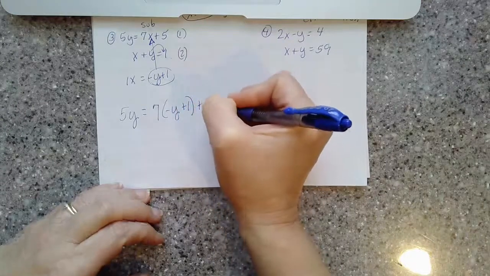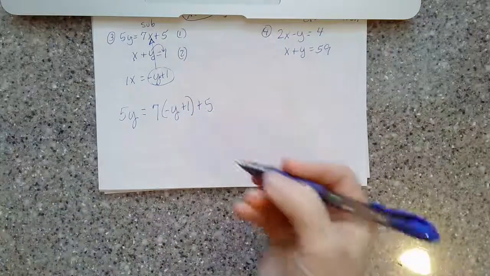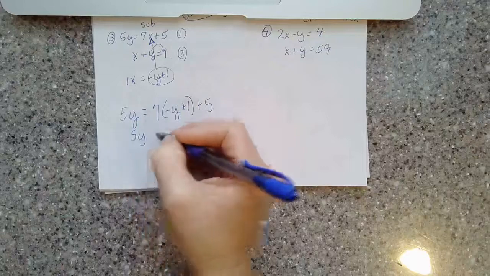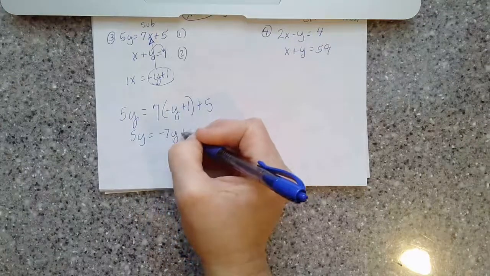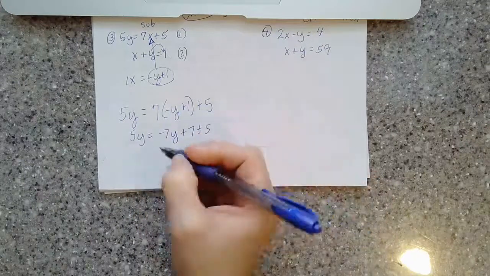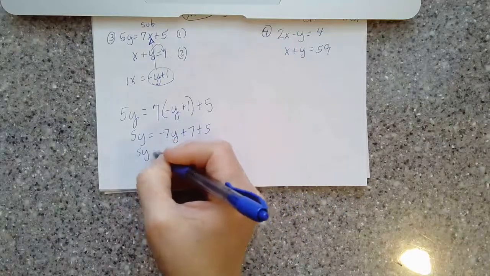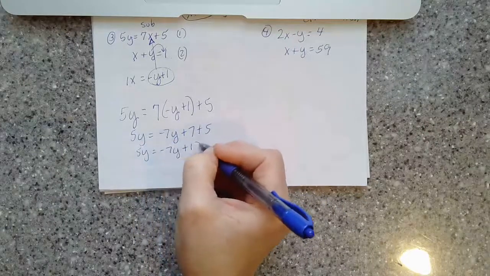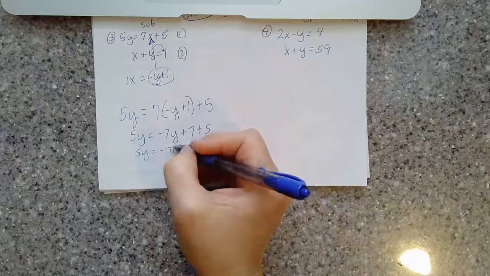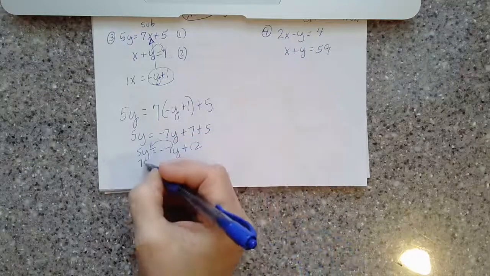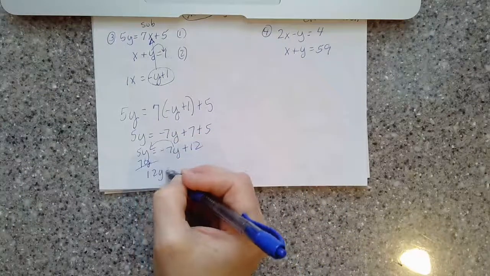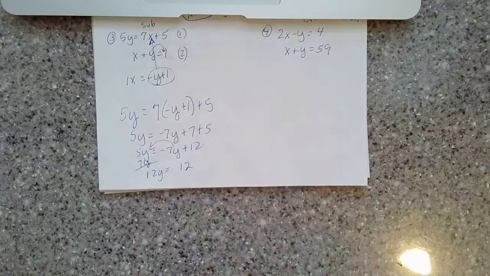So distributing, doing our equation solving. Get our y's to the same side, so bring that over. We'll have 12y equals 12. Divide both sides by 12. y equals 1, right? So now we've got the y variable solved for.